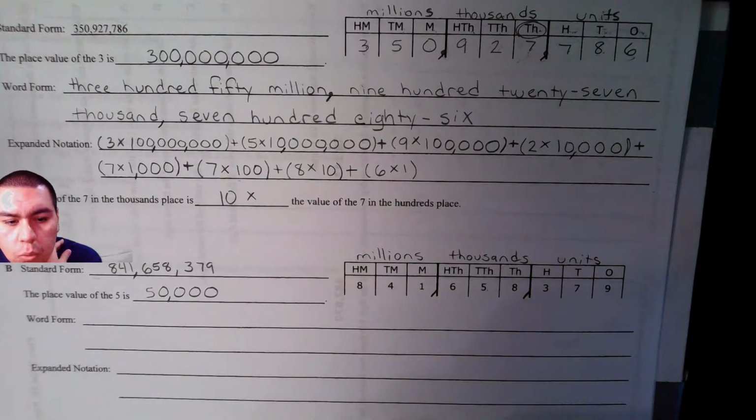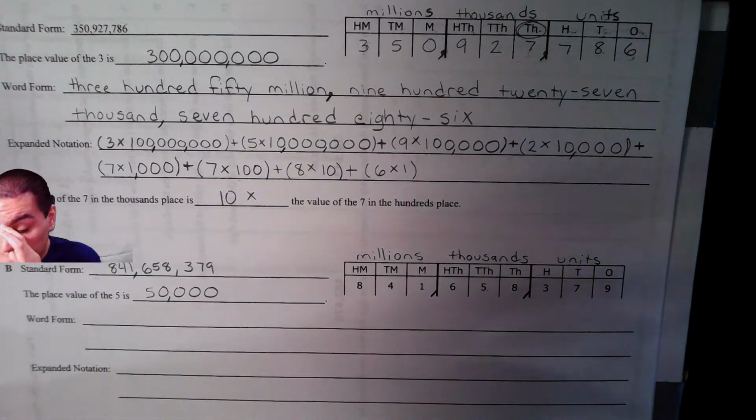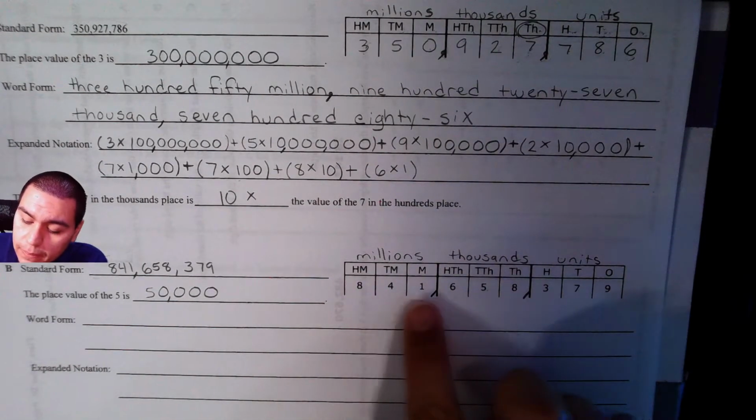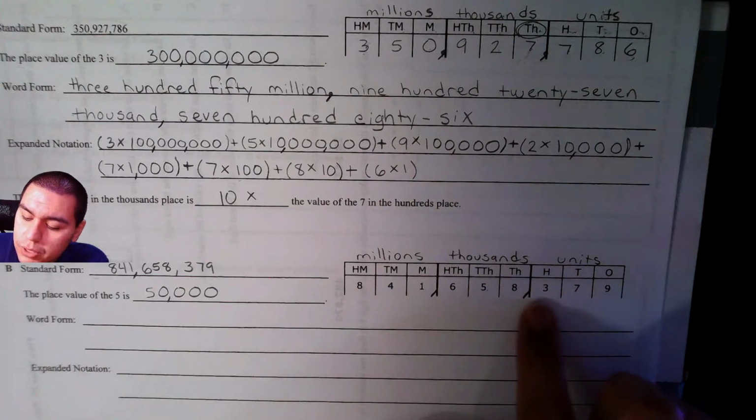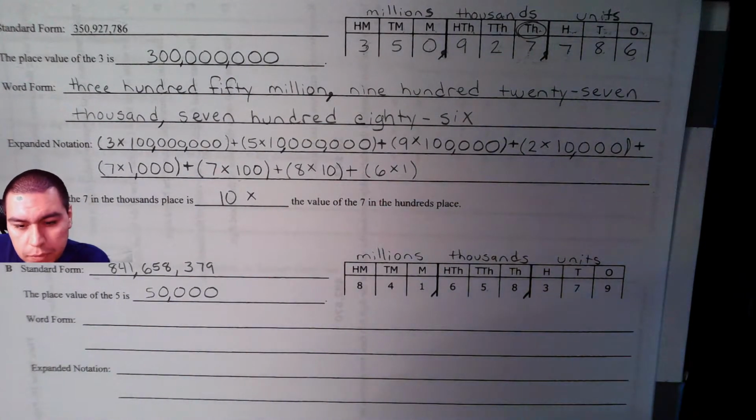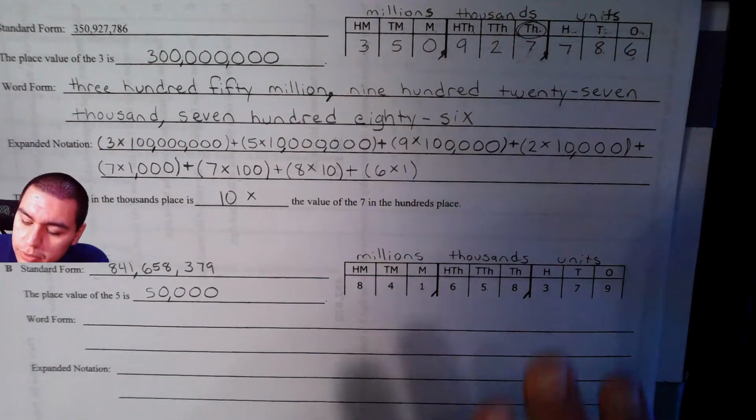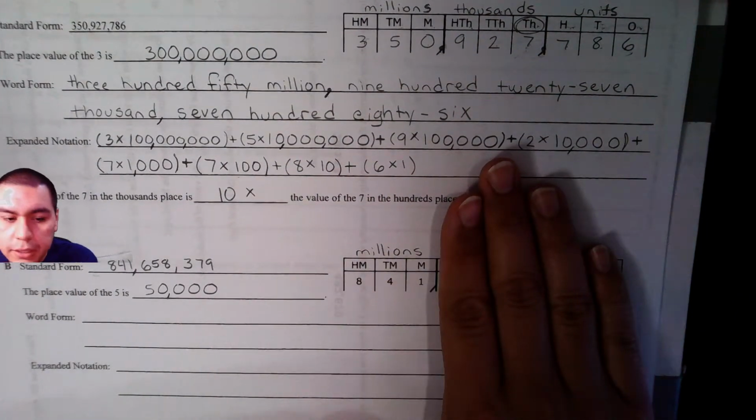Okay. Word form. Again, word form is just how you would say the number if you were going to read it. And to do that again, I'd want to use those 3-digit chunks, those periods. So I'm going to start with the biggest one. I'm going to cover up everything else.